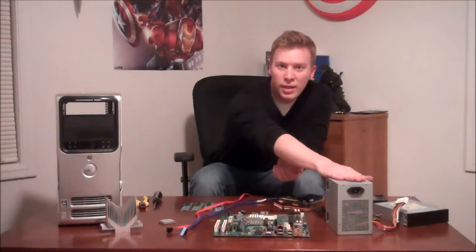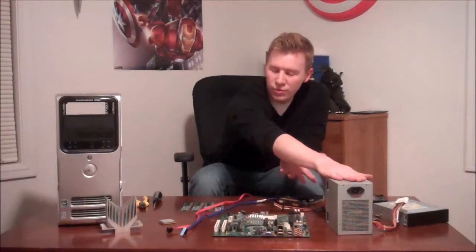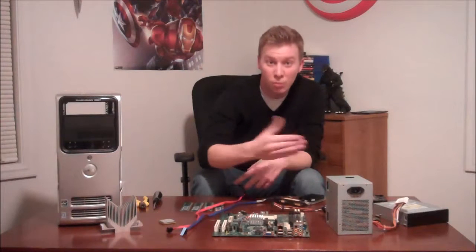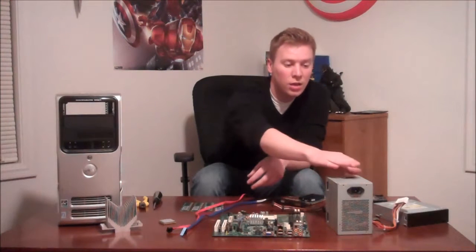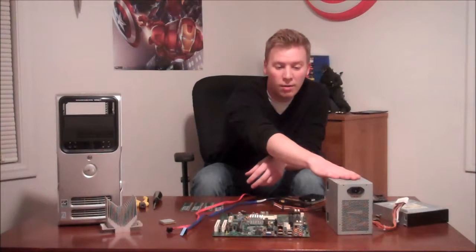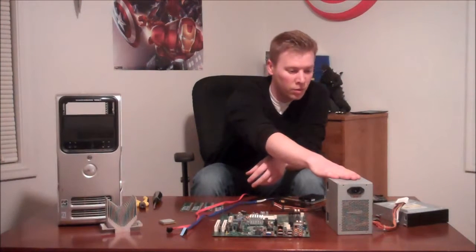It is important that depending on what kind of program you're running, or what kind of power you're running through the system, with the addition of a graphics card, it will consume more power. You need to make sure that you have the right power supply for the system as well.